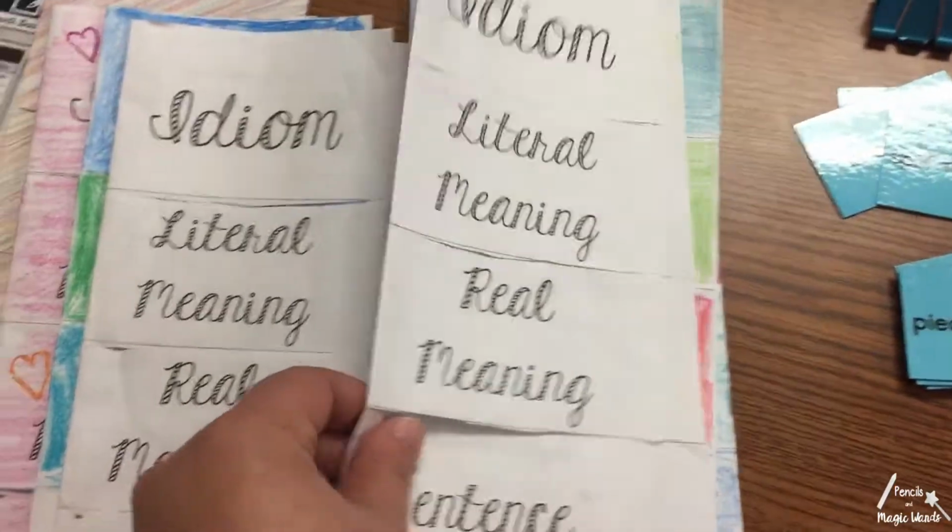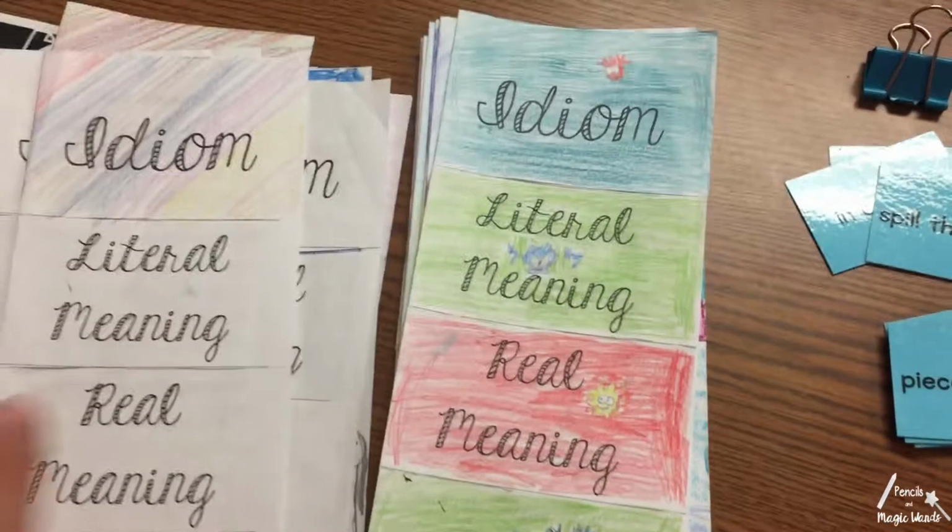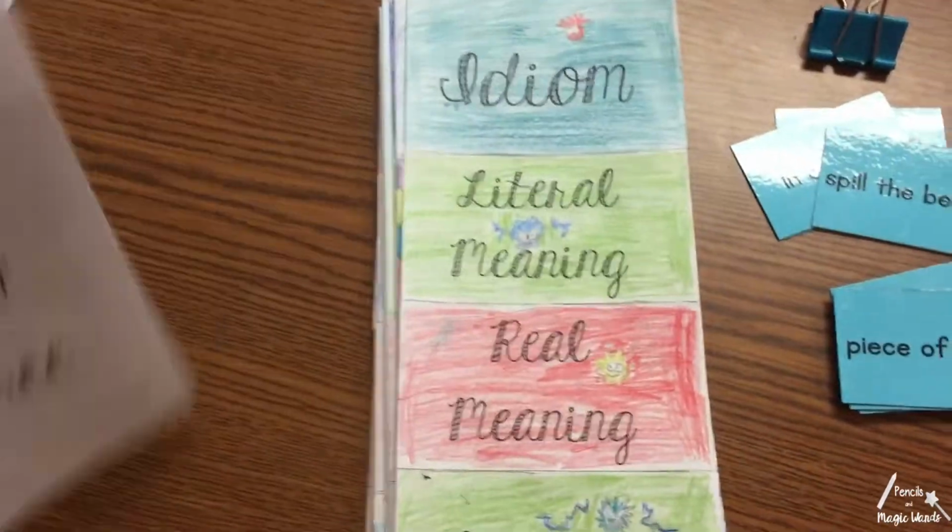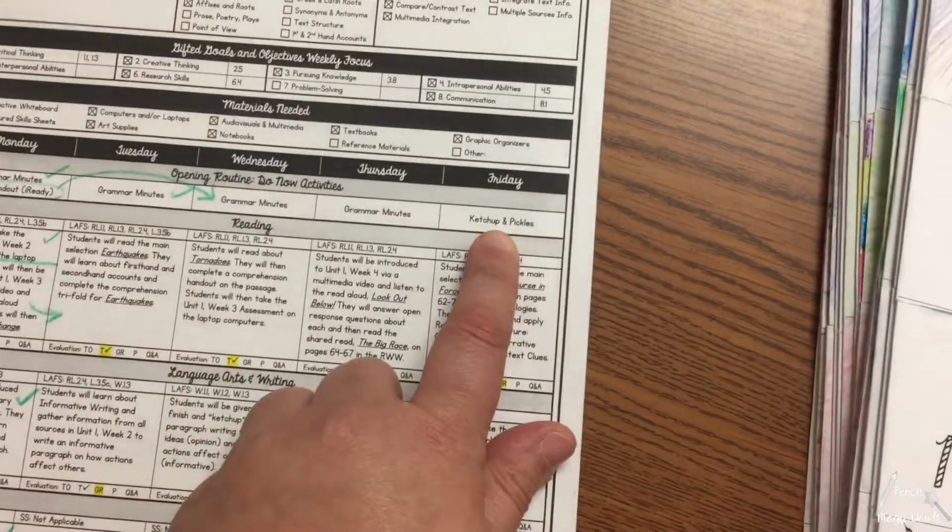didn't finish, but it's okay because we can do that for Ketchup and Pickles, which by the way, I do use. I did get inspired, and I do have it mostly on Fridays, but sometimes if they have time during their do now, they do it.